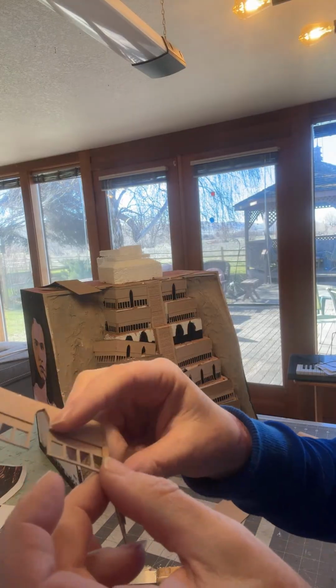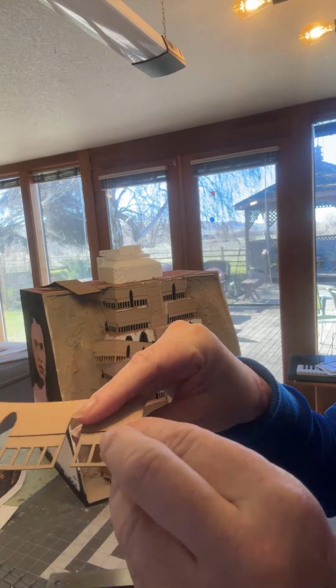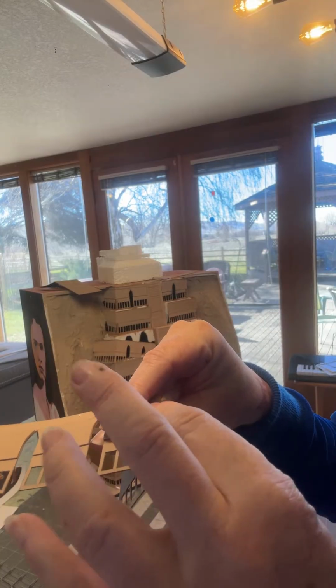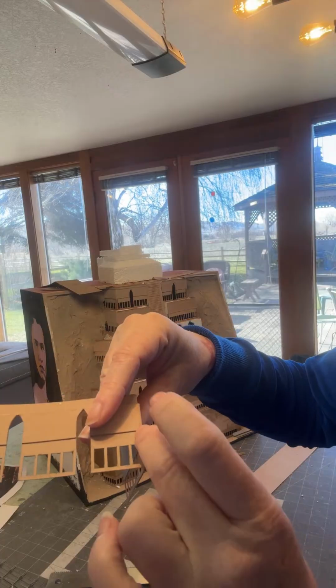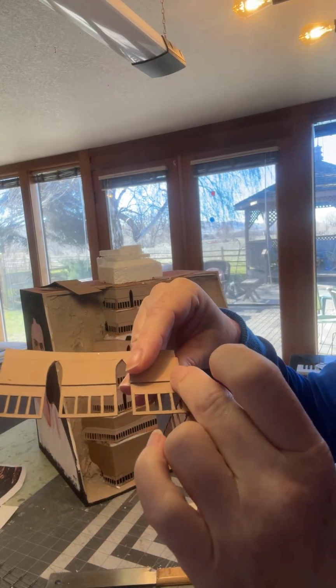Sure hope I sanded it. All right, and that will be my edge cover. And the edge cover is actually a pretty smart little idea there. It just adds another element of design.